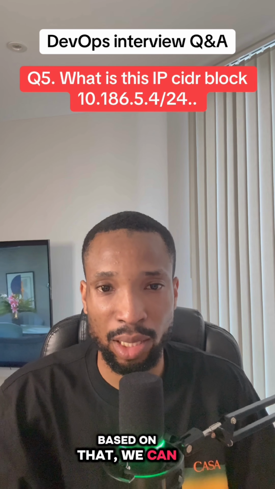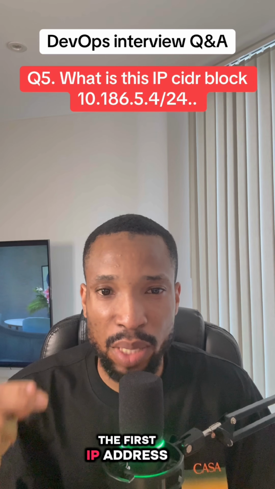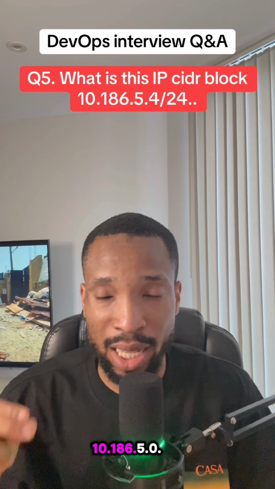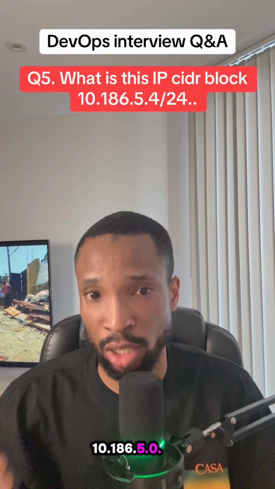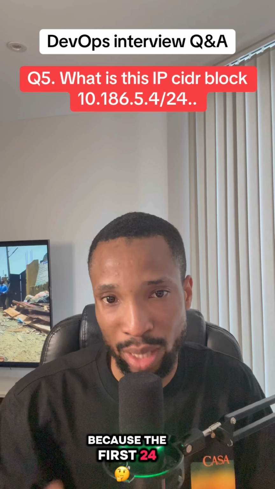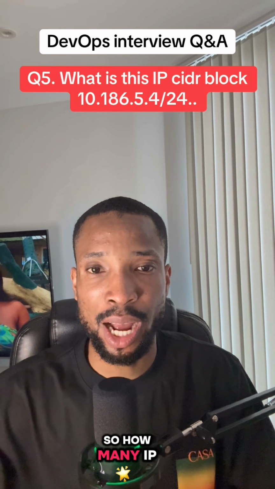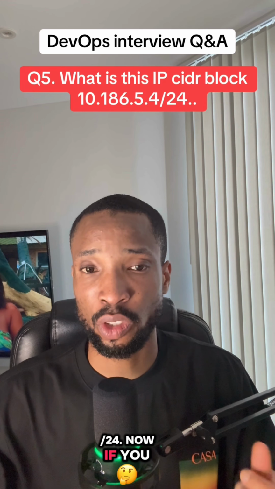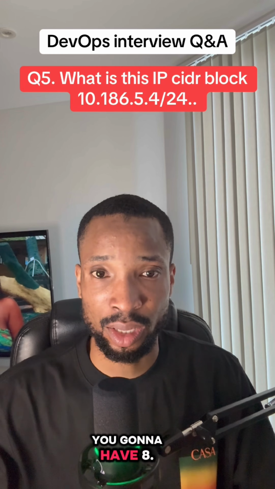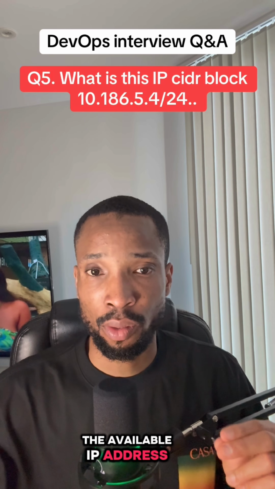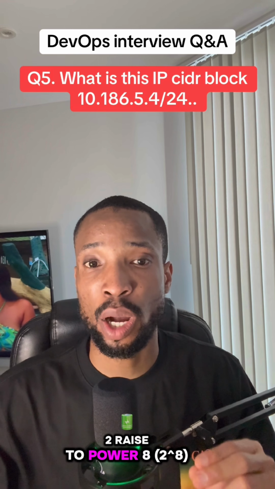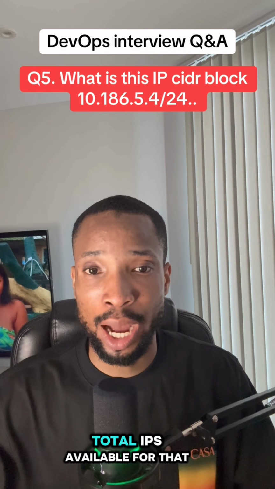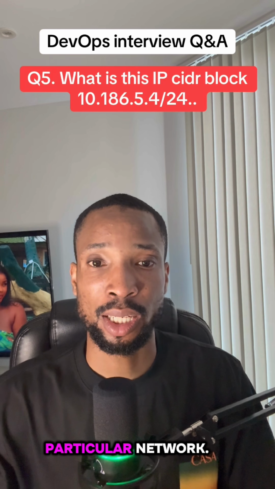Based on that, we can deduce that the first IP address for that particular network is 10.186.5.0, because the first 24 bits are for the network. So how many IP addresses do we have in total? We have 24, right? /24. Now, if you subtract 24 from 32, you're going to have 8. So the available IP addresses for that network is 2^8, which is going to give you 256. Now, 256 is the total IP available for that particular network.